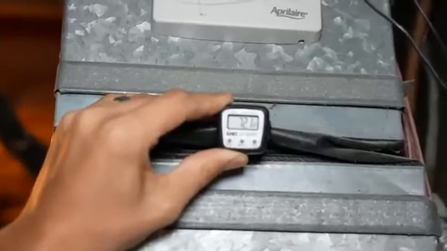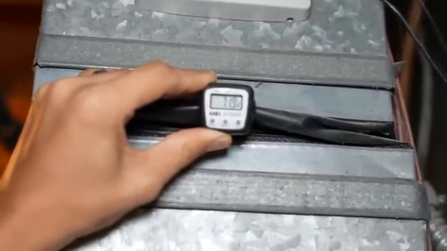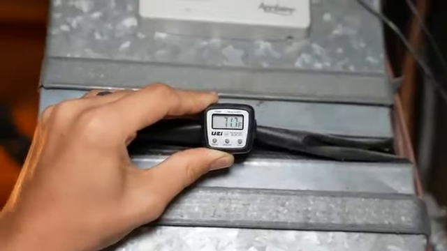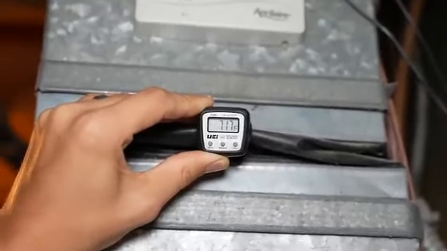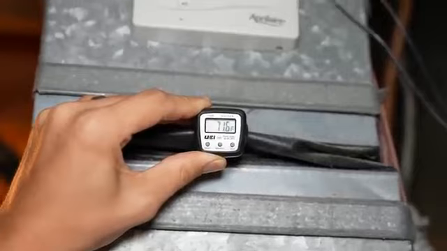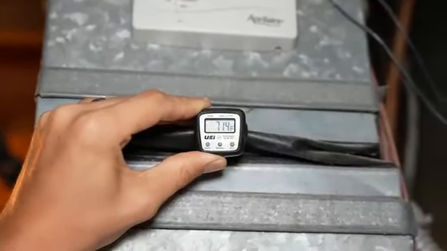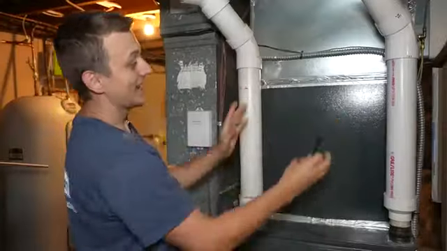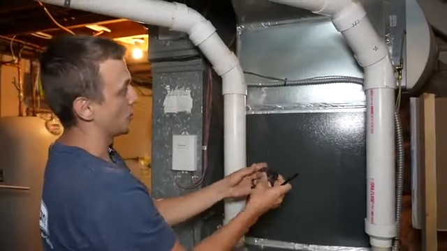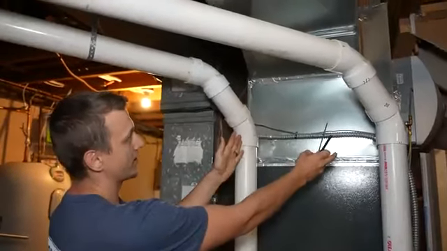And just give it a minute or so, or until the temperatures stop moving. This one is pretty steady. I mean, it might fluctuate just a little bit, but let's say it's gonna go down to about 71 degrees. So our return is 71. And if we look at our supply, there's nowhere where we can put our thermometer in. This rubber thing is not over here.